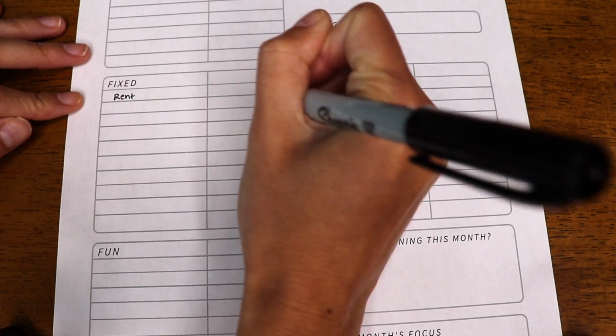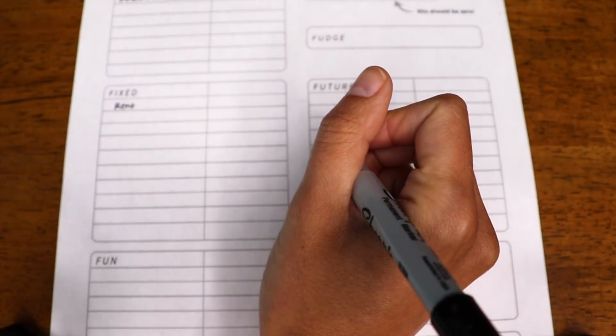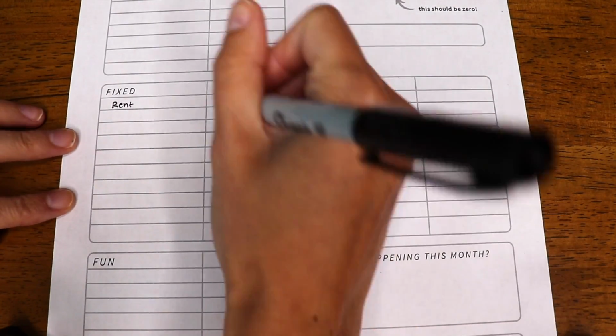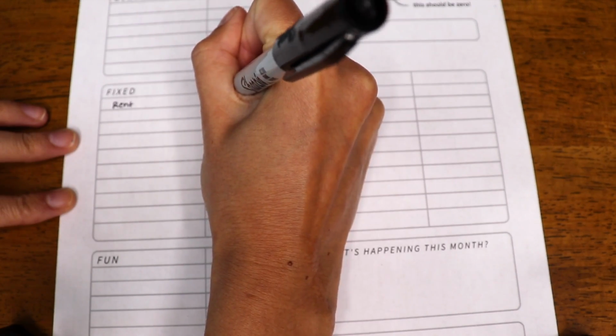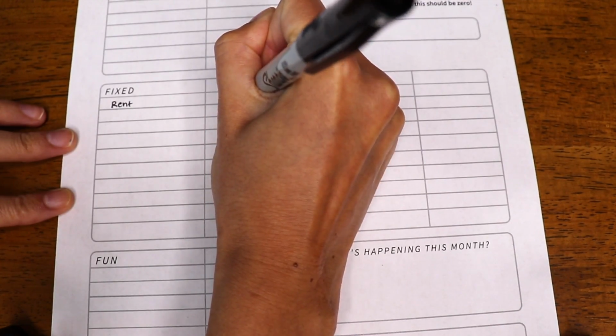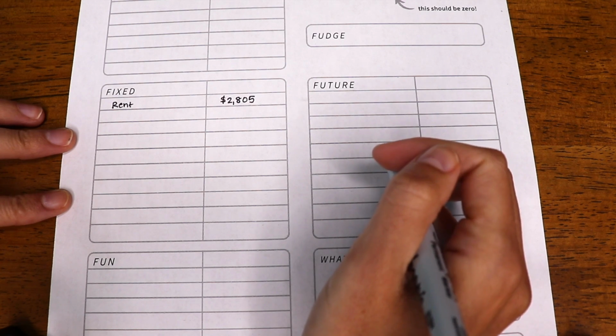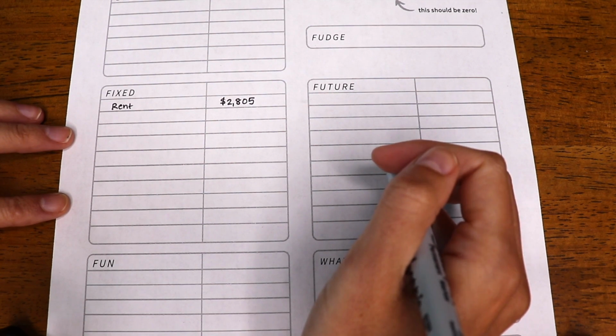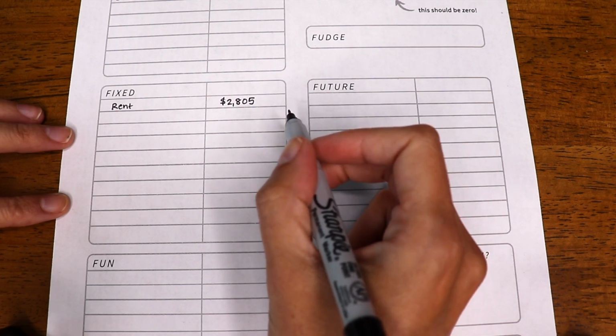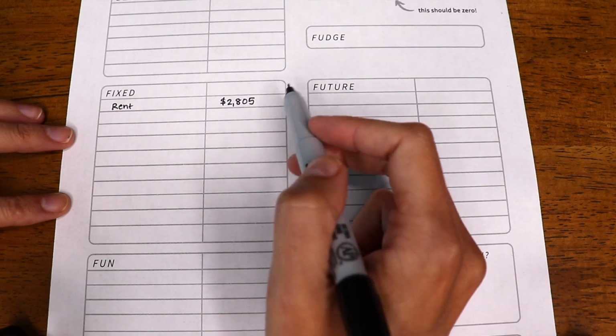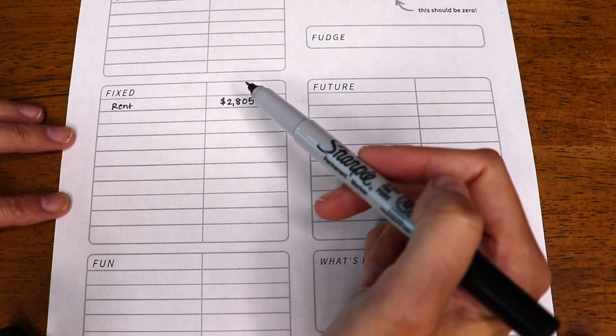And you are going to die when I go ahead and put in what my rent total is. I'm just gonna go ahead and put that in there. That is rent for a 2-bed, 2-bath apartment in San Diego. Okay, so $2,805, obviously that's a huge chunk of our income is going towards rent.